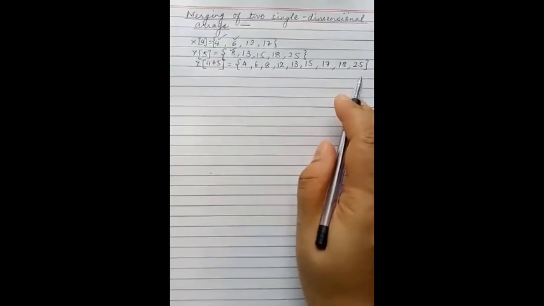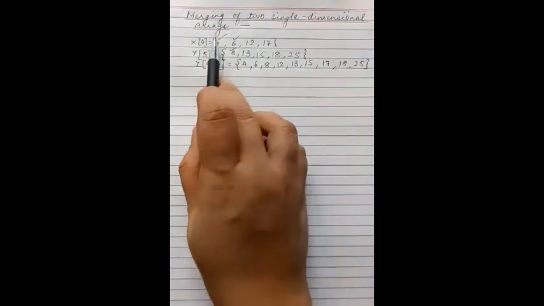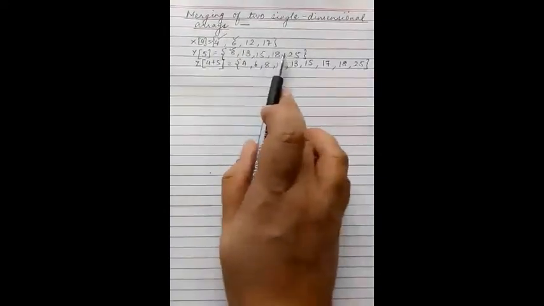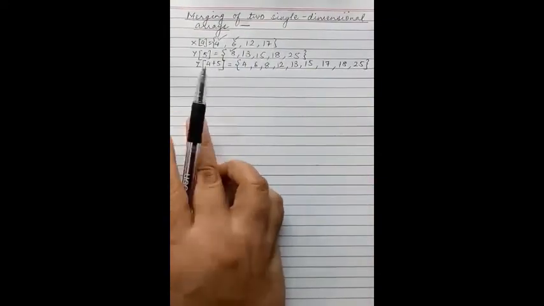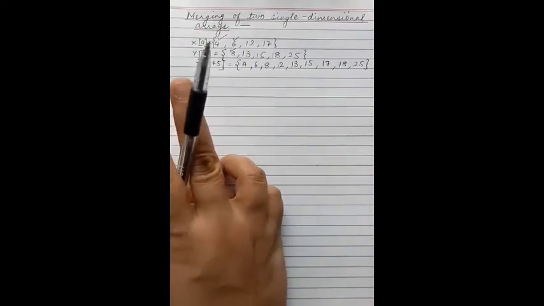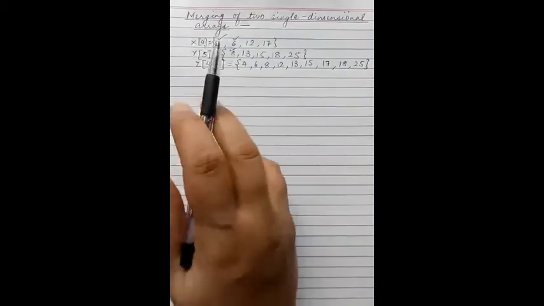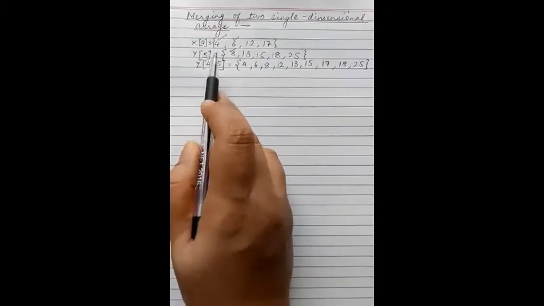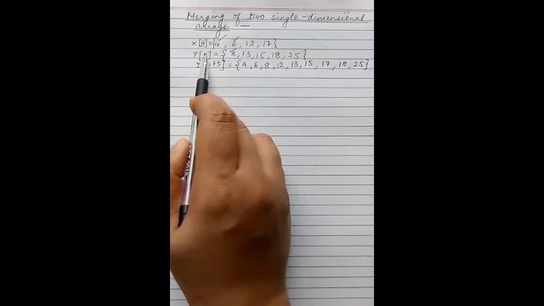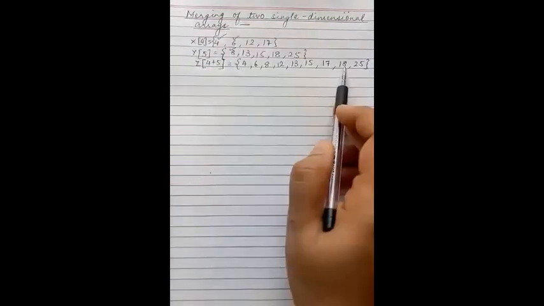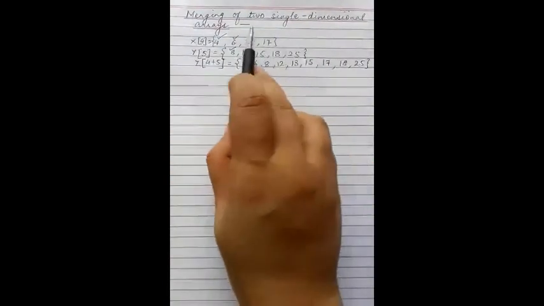So what are we going to do? We are going to merge two sorted arrays x and y into a third array z. Two things we have to remember: the length of the third array should be the sum of the lengths of the first two arrays, and the third array should also be sorted in the same order as the first two arrays. This is how we will do merging of elements. Now I will write a program and show you practically.